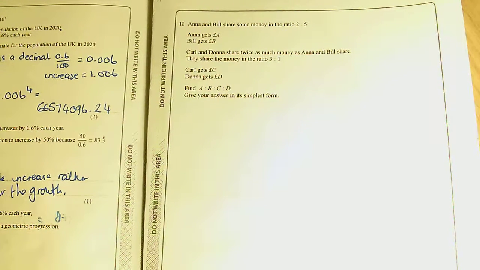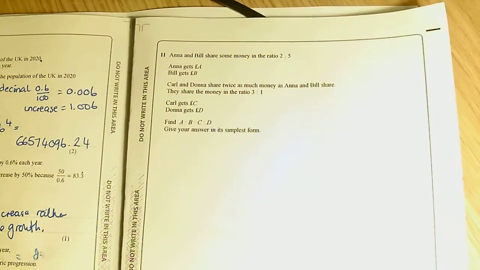Question 11. Anna and Bill share some money in the ratio 2 to 5. Anna gets A pounds, Bill gets B pounds. Carl and Donna share twice as much money as Anna and Bill share. They share the money in the ratio 3 to 1. Carl gets C, Donna gets D. Find A, B, C, D. Give your answer in its simplest form.